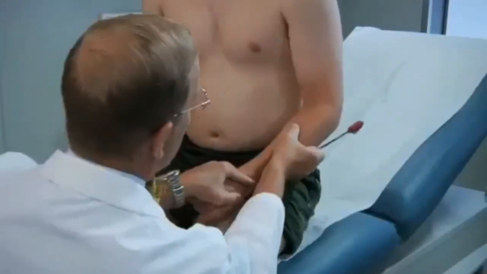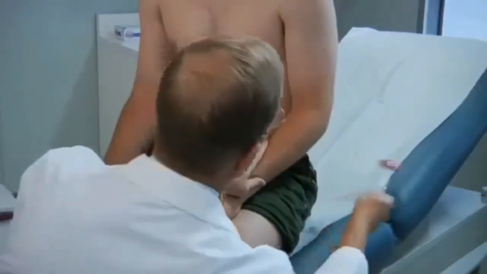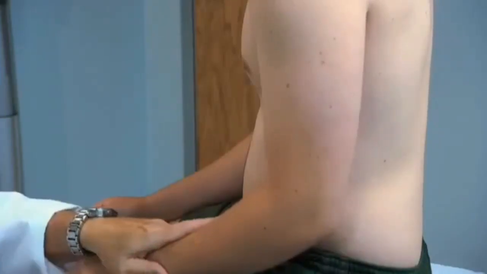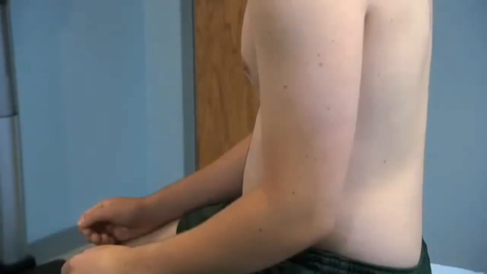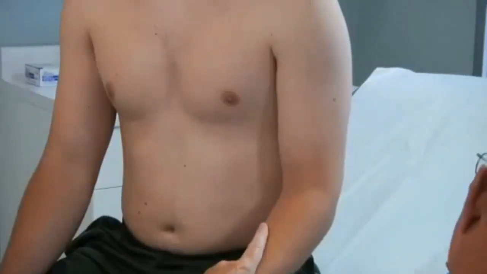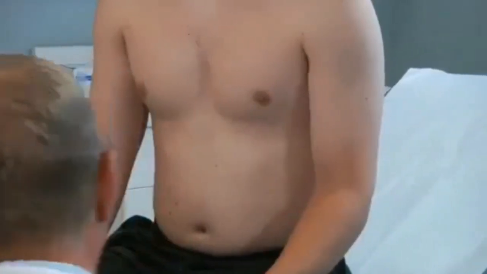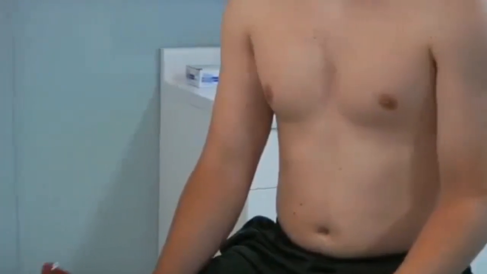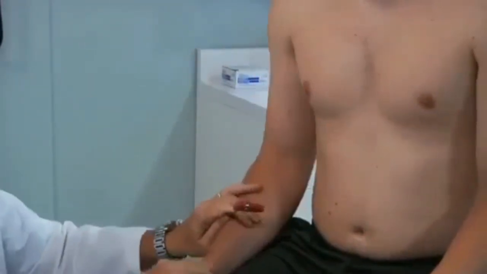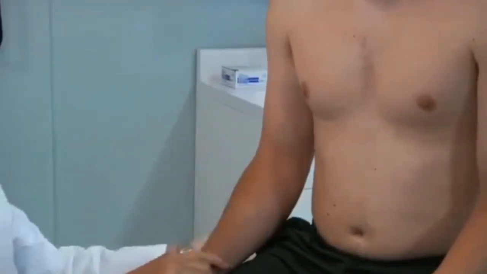To assess the triceps reflex, flex the patient's arm at the elbow with the palm toward the body and pull the arm slightly across the chest. Strike the triceps tendon above the elbow. Watch for contraction of the triceps muscle and extension at the elbow.